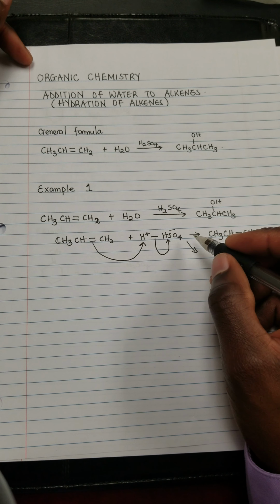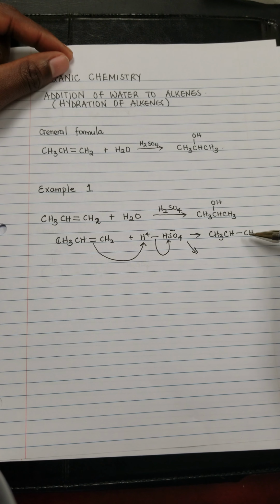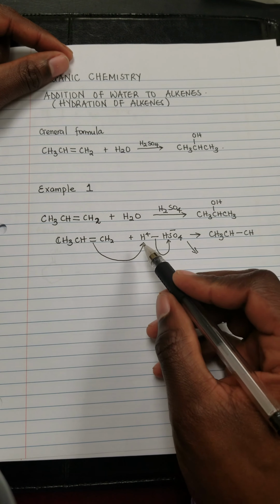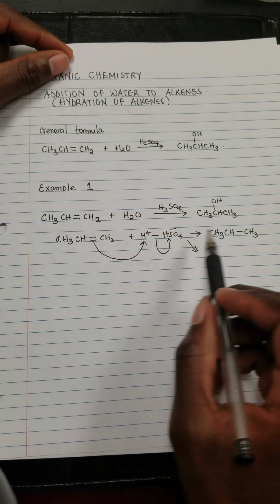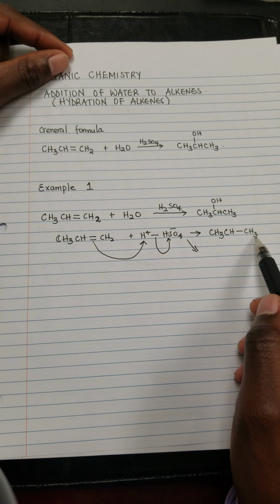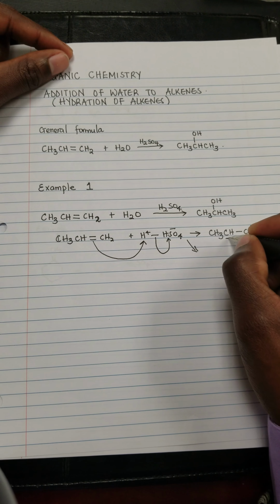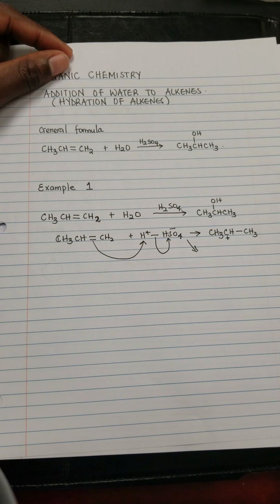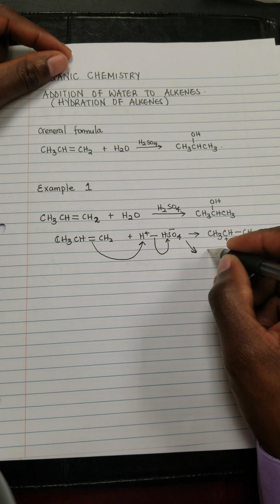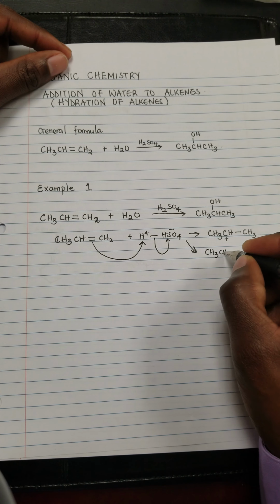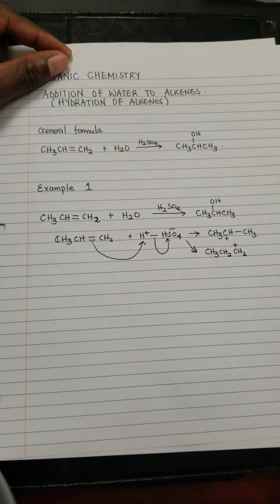If we follow Markovnikov's rule, that says in short that whichever carbon has more hydrogens is added more hydrogens, we shall lead to formation of this, because this carbon has more hydrogens than this one, so it takes this incoming hydrogen from the sulfuric acid, leading to formation of this species, and we have a carbocation on the second carbon. Or if we don't follow Markovnikov's rule, which is anti-Markovnikov, we shall have CH3, CH2, this hydrogen goes to this carbon, and we form a carbocation on this first carbon.